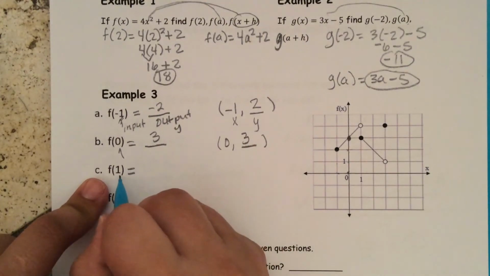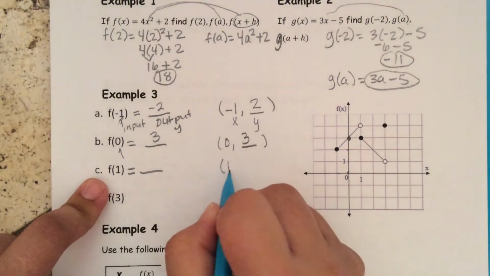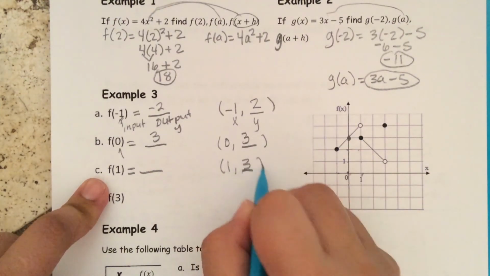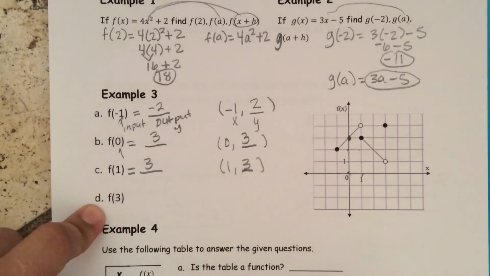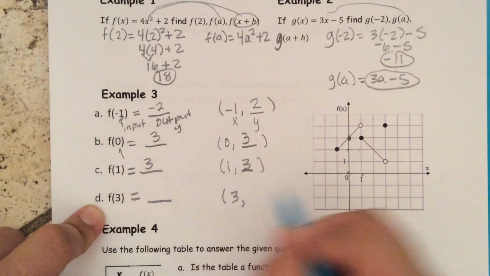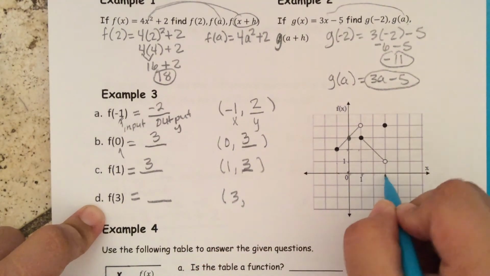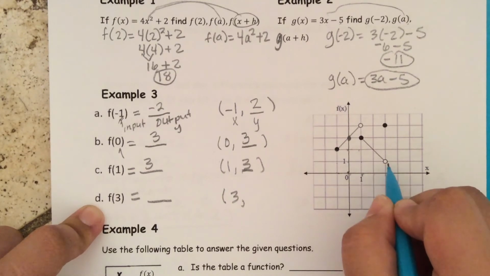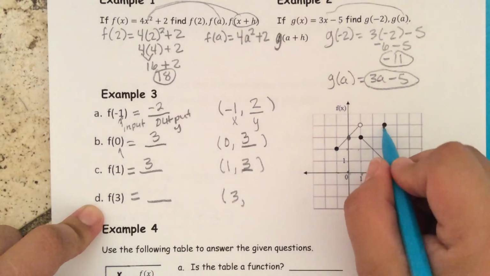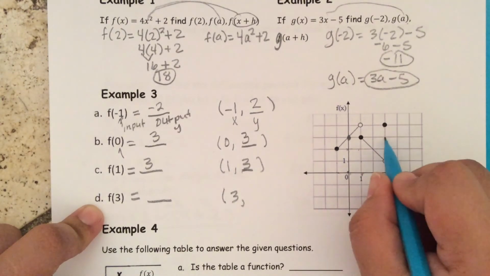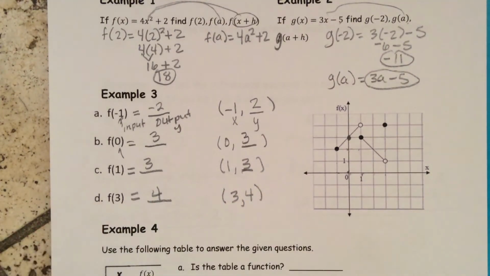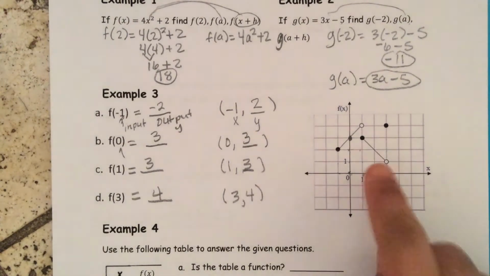f of 1, that means when x is 1, so here's 1, you go up 3. So that's 3. And then f of 3, so then 1, 2, 3, and then you go up here, but that's an open circle, so you don't want that point. You go all the way to where it's bubbled in, which is 1, 2, 3, 4. So then at 4. Okay? So that's how you do that with those.